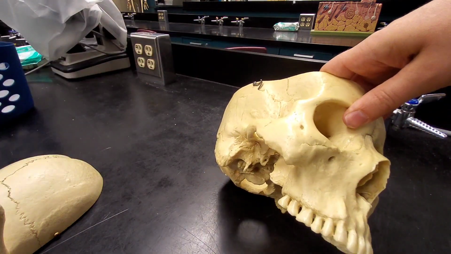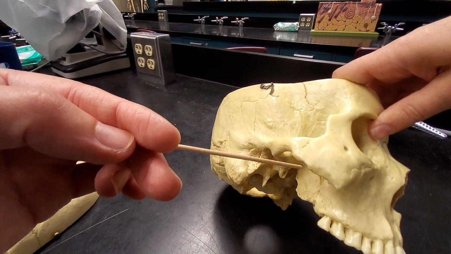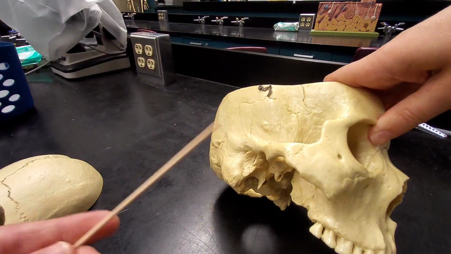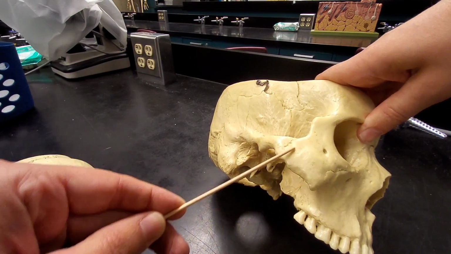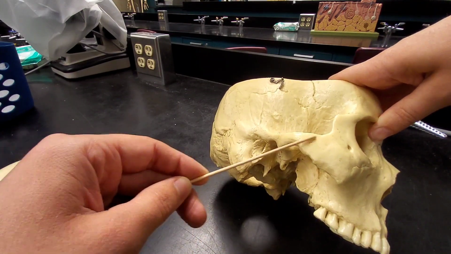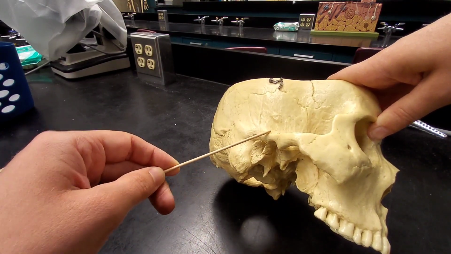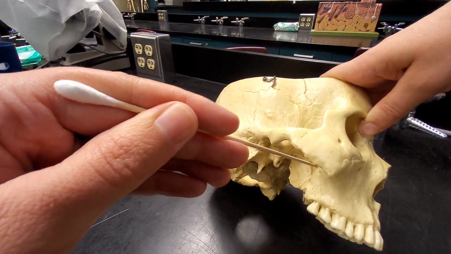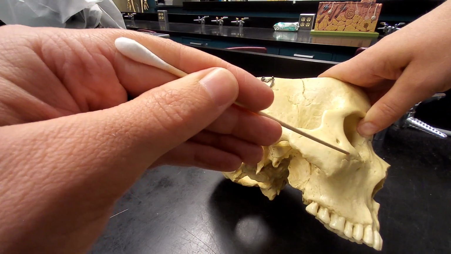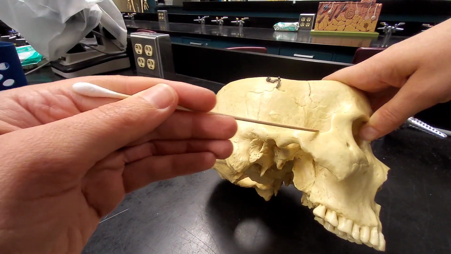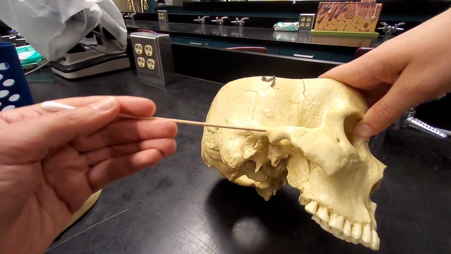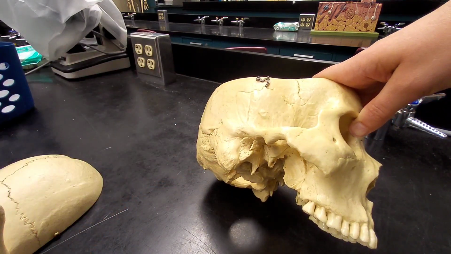Next up, we have the zygomatic bone. Think of this as our cheekbone. Basically the arch of our cheekbone, called the zygomatic arch, is going to be formed by the zygomatic bone and then a little piece off of the temporal bone. It gets a little confusing, but the temporal process of the zygomatic bone is going to combine with the zygomatic process of the temporal bone to form this zygomatic arch. So don't get those mixed up.